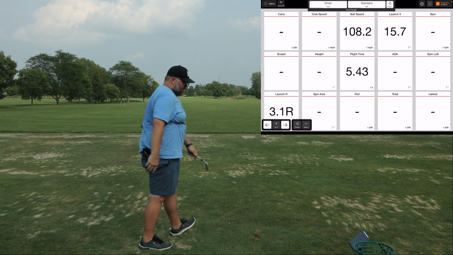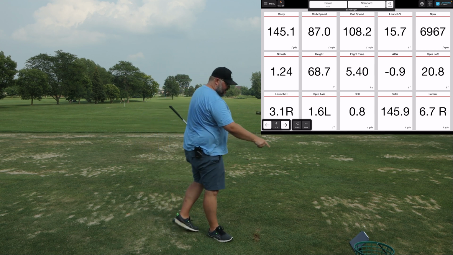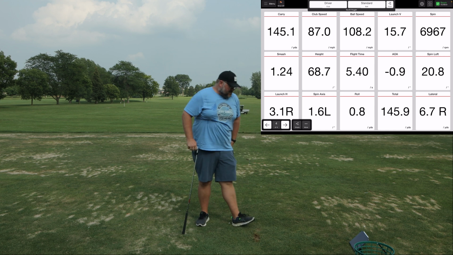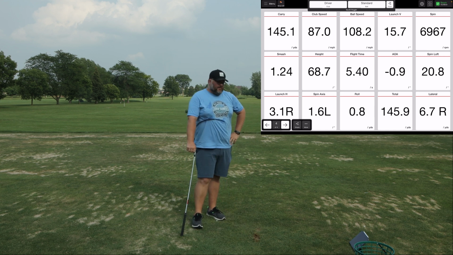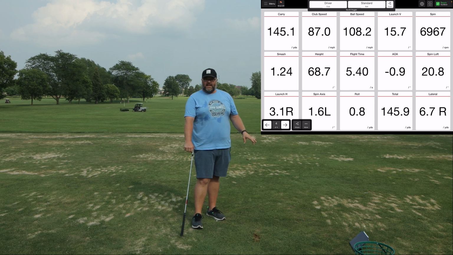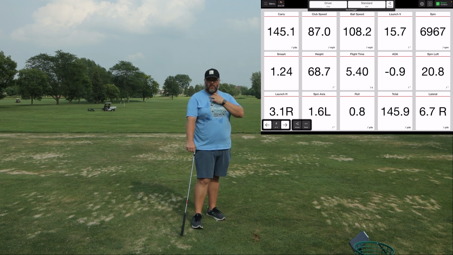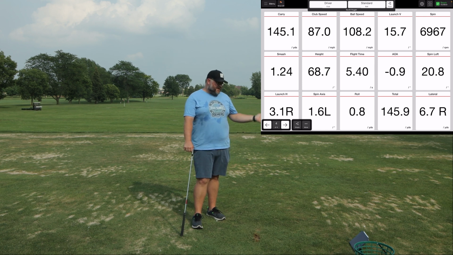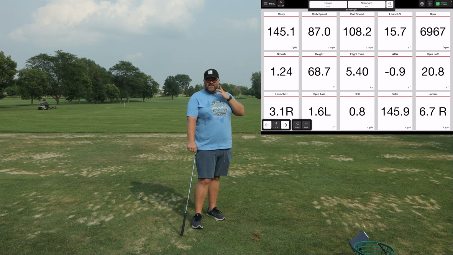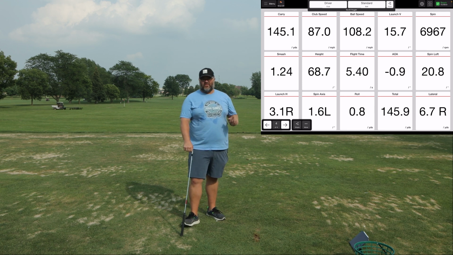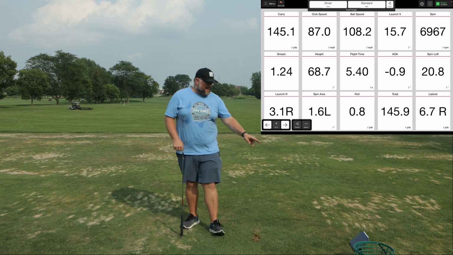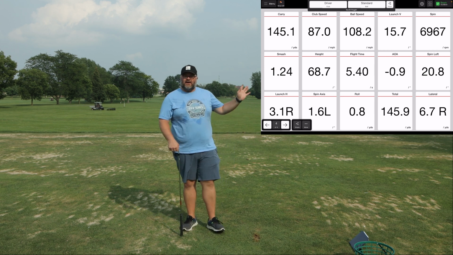It was close. See, I kept the face open. I did spin it to the left, but that ball still finished 6.7 to the right. So if I'm looking at that shot, my club face was 3.1 to the right. That's actually a little bit too much. Welcome to golf. This is the never-ending game we play. I did spin it a little bit to the left, so my guess is my club path was probably somewhere around 3.5, because my ball still finished a decent amount right of the target.